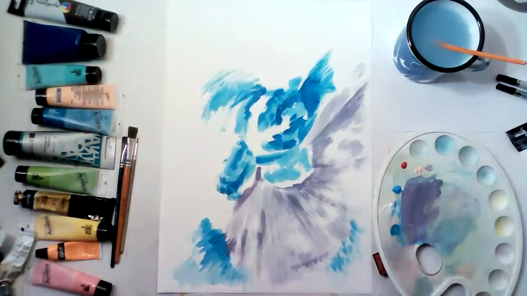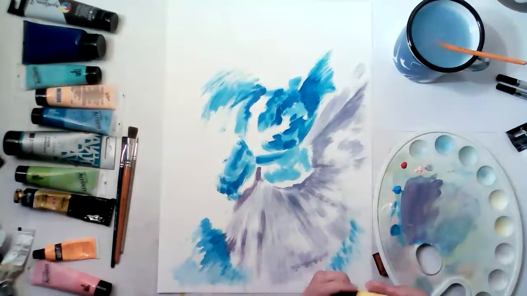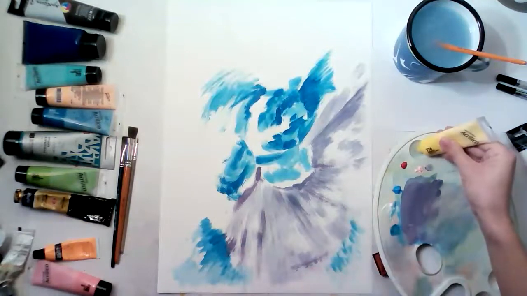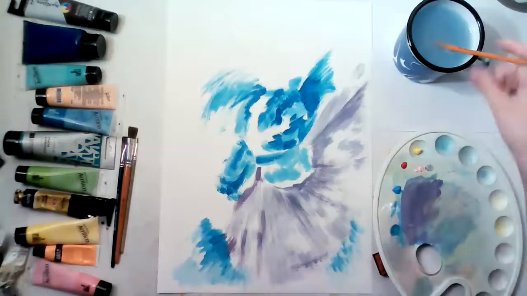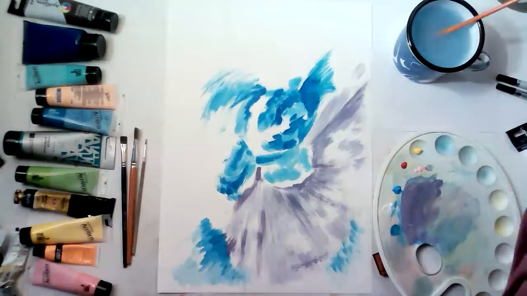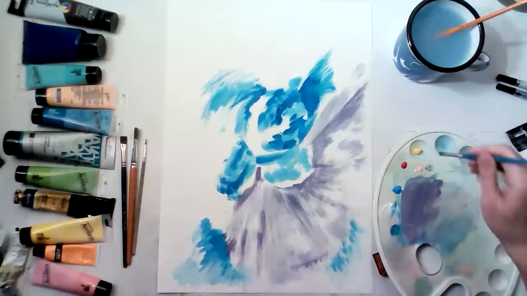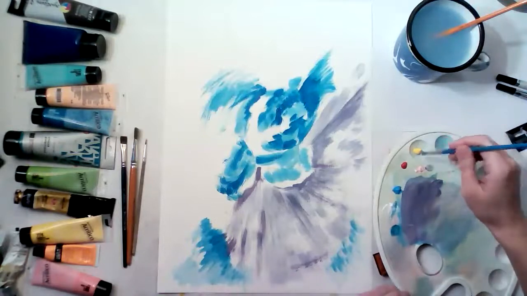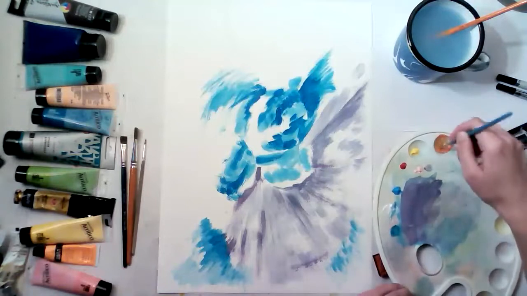And then let's say we'll have it more or less structured, and then we go to the details. So orange, orange, orange. And again, if you're mixing your orange, try to feel how much red, how much yellow, so you can control it.